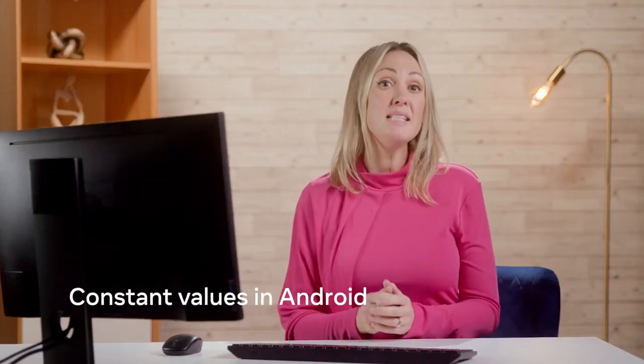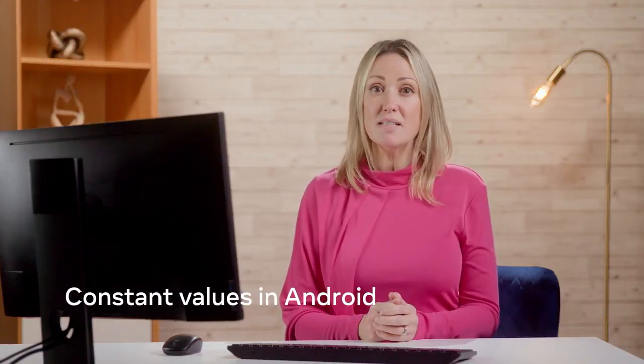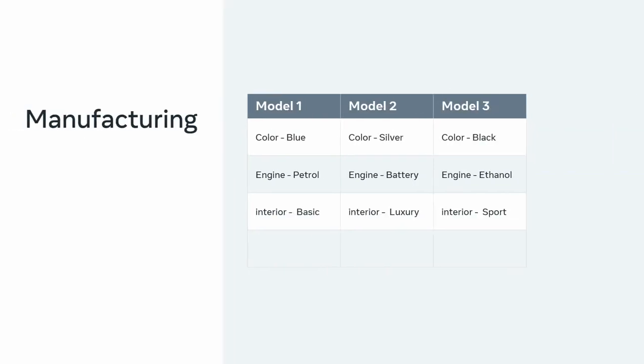You will meet many situations in daily life where constant values operate. For instance, where a company is manufacturing several different models of a vehicle. In this case, each vehicle model may differ in terms of color, engine type, interior specifications, and other choices. However, some values, such as the number of wheels in each car, would always remain the same.